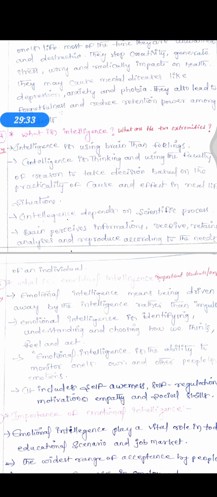Emotional intelligence is very crucial for success and happiness. It is particularly important for students from the point of view of their career. The present competitive market demands a high level of emotional intelligence from students. Students with emotional intelligence are accepted by all. Such students perform well in their work areas.